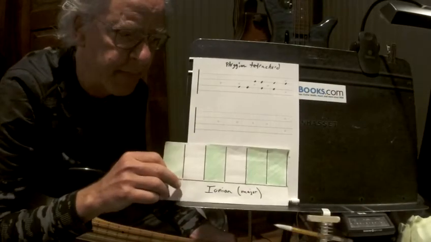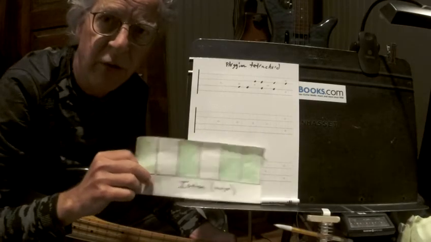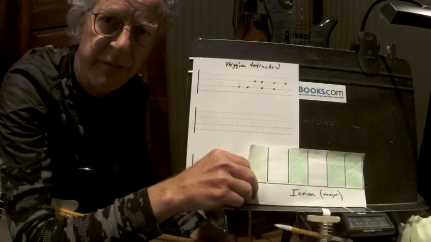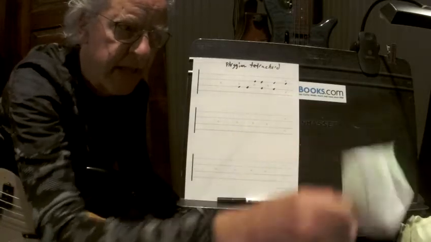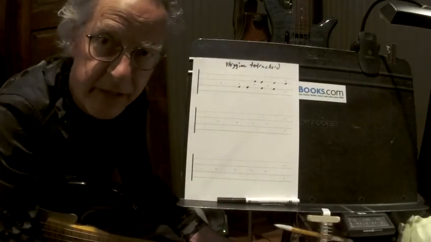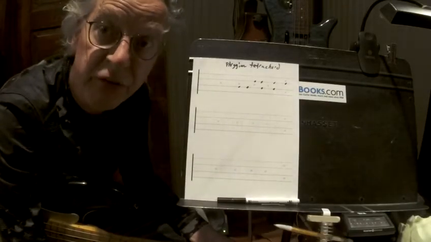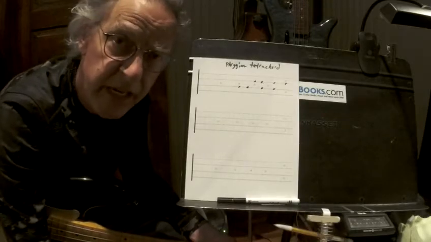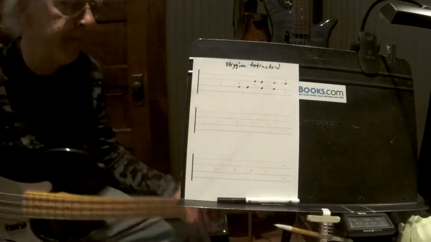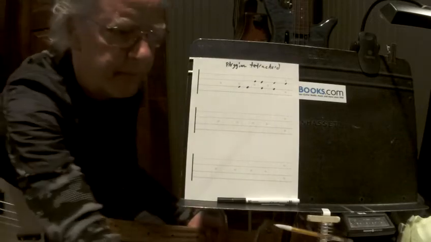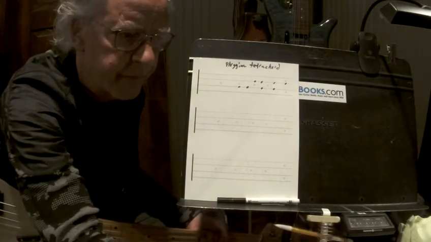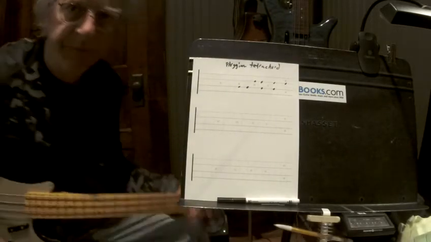So you'll have a lower and an upper Ionian tetrachord, and then a whole step, and then a lower and upper Dorian tetrachord. And what's that, you say? I'll show you. And we're going to start on C.